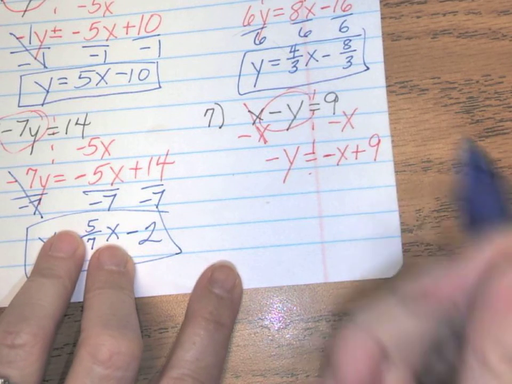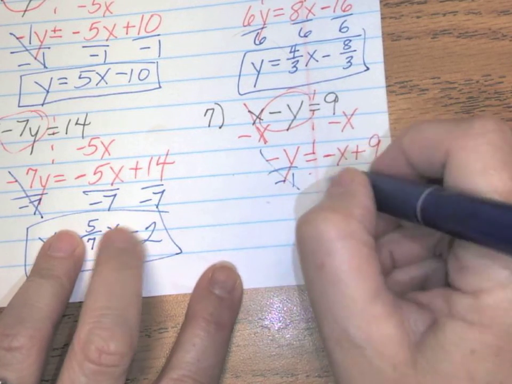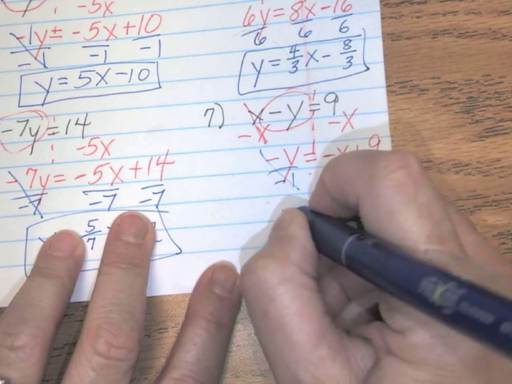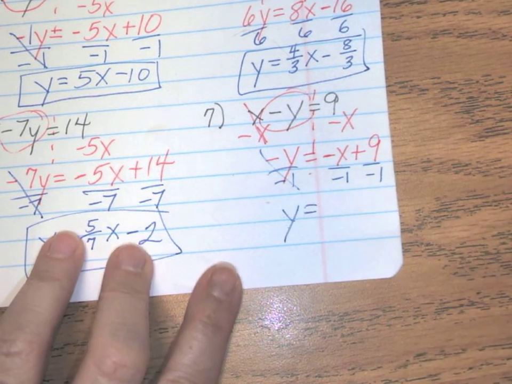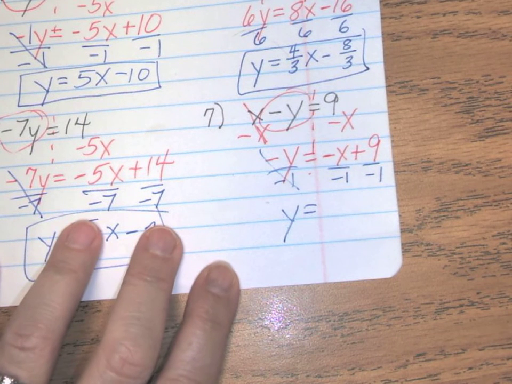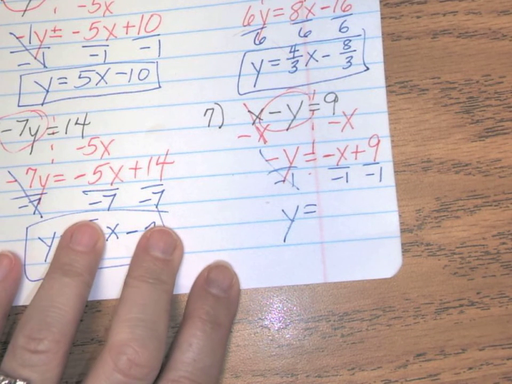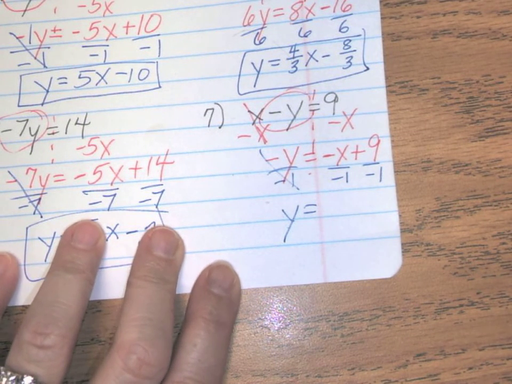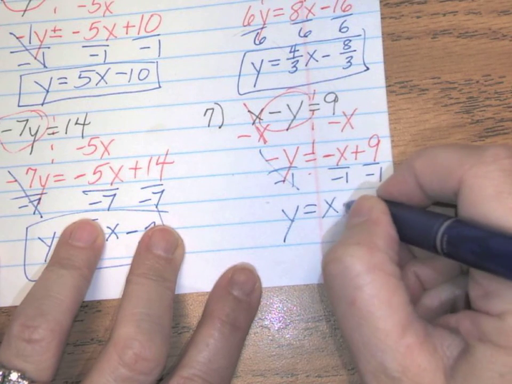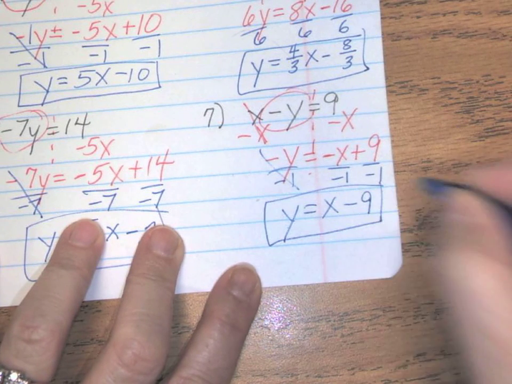And then I divide by negative 1. Because I have to divide everything. I don't want to know what negative y is. That's not slope-intercept form. I want to know what positive y is. Then when I divide by negative 1, I get x minus 9.